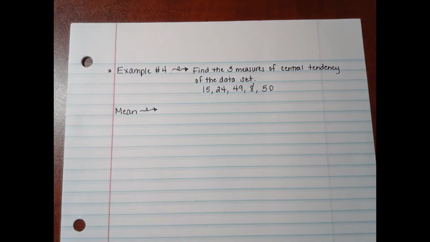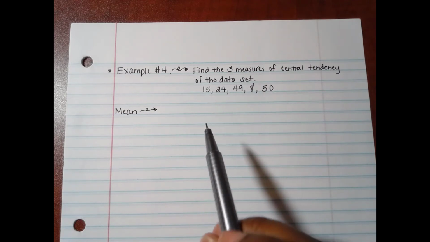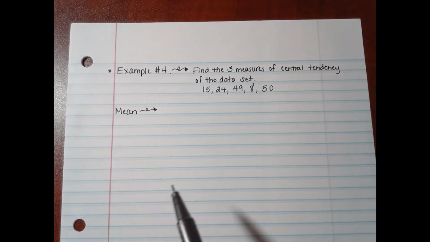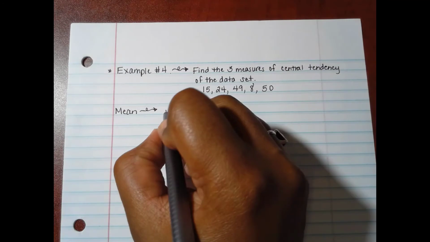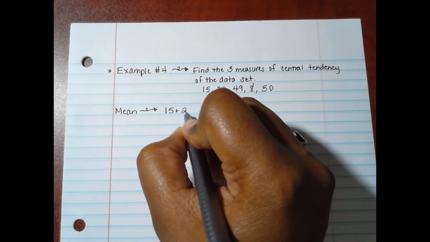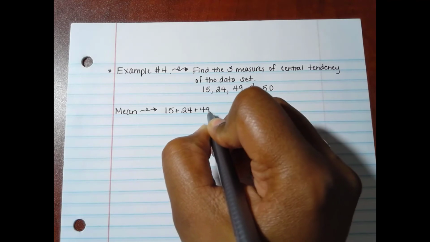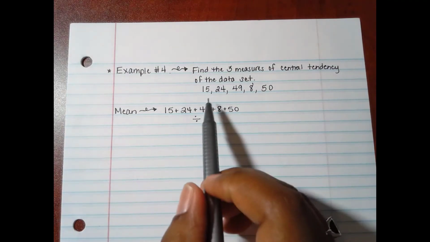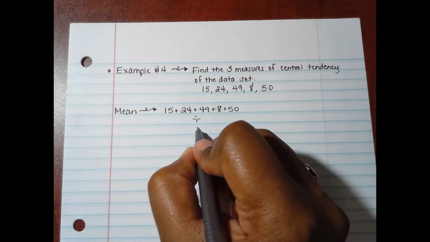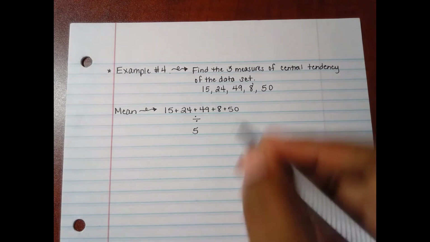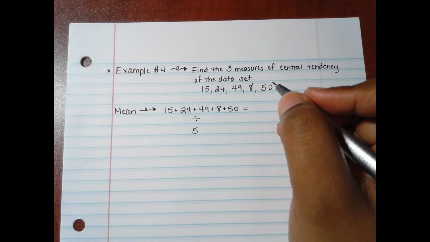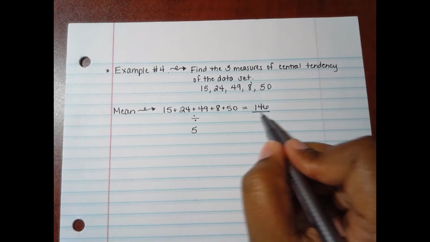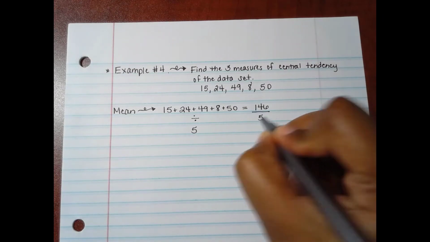So the mean says that if we add up all these numbers and divide by the total amount of numbers, that gives us our mean. So we would simply add up 15 plus 24 plus 49 plus 8 plus 50 divided by, well, how many numbers are in the list? 5. So divided by 5. When we add all of this up, we get 146 divided by, remember that sign still means divided by, 5.